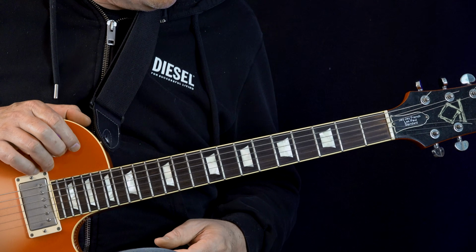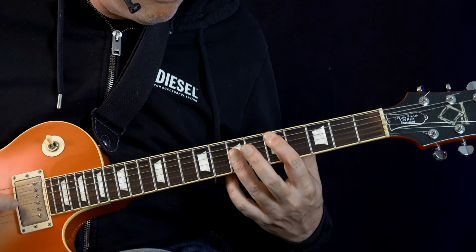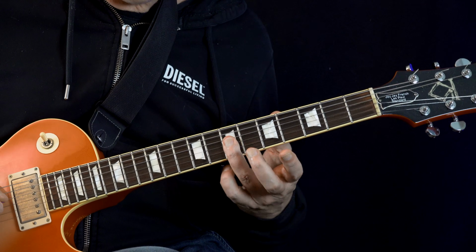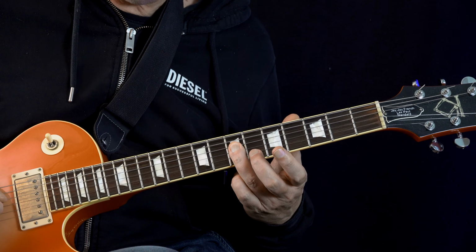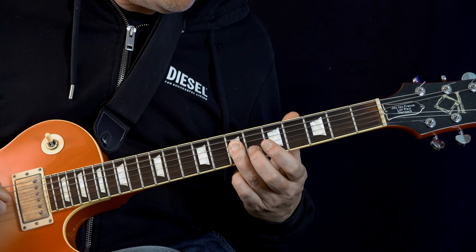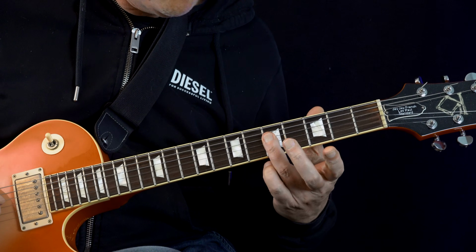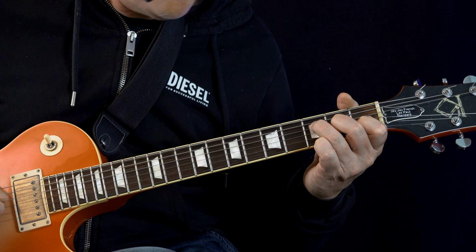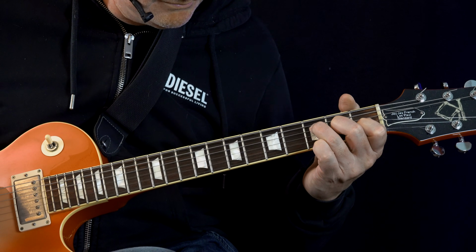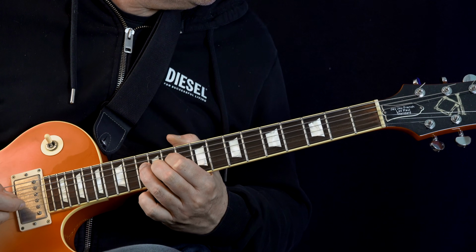So the easiest way you can do that, you just take the D here as an example. You take these notes. These are the chord notes of D. Then we go to the chord notes of G, chord notes of C, and chord notes of F. It's really simple. Now try to make it sound cool.